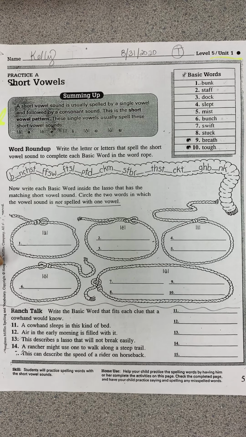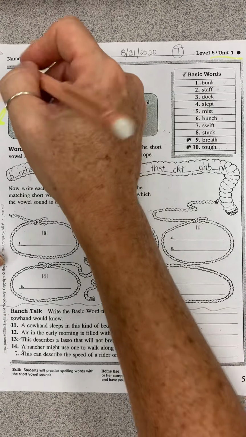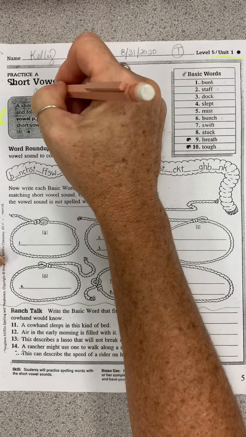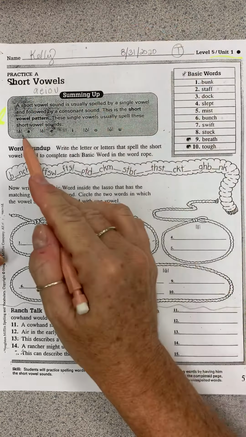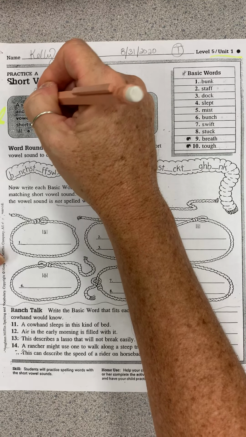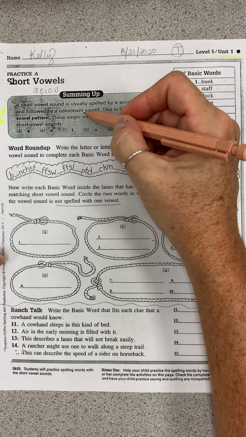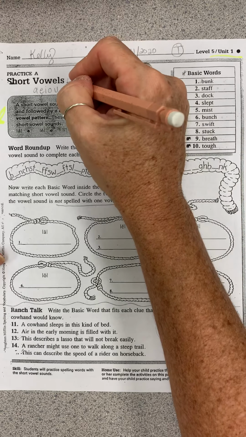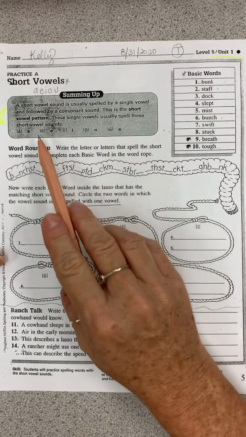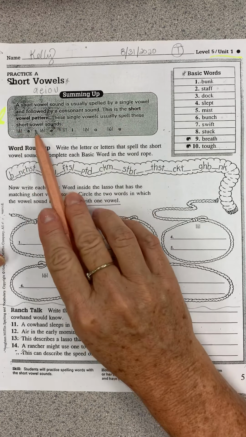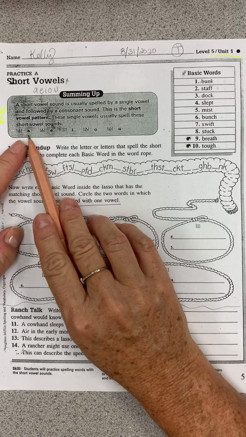Do you guys remember what your vowels are? Oh, somebody said A, E, I, O, and U. Look, they're down there too. Those are your vowel sounds. Consonants are all the rest of the letters in the alphabet, okay? So this is focusing on short vowel sounds, okay? It says these single vowels usually spell these short vowel sounds, and here's what they sound like.